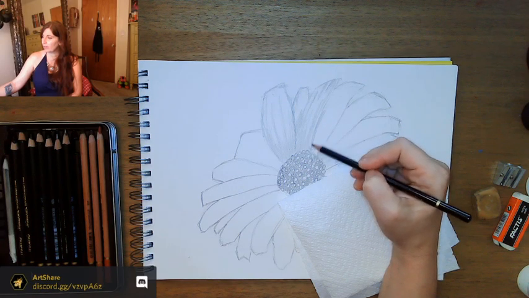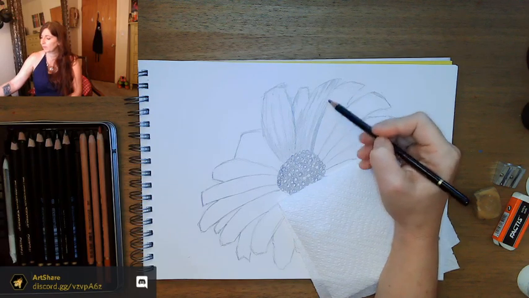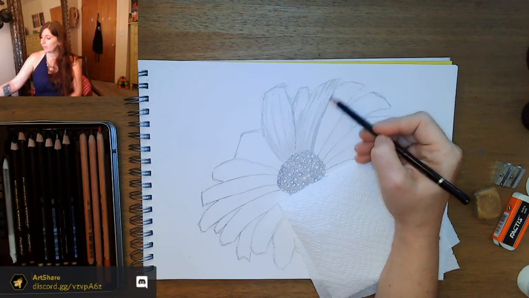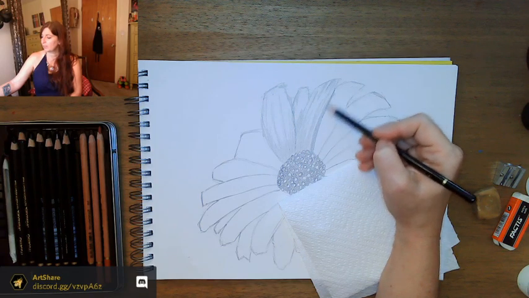All right, now here we have a really nice edge. So you can press a little bit harder here because this is darker. And it goes all the way from the bottom to the top. And it's pretty thick.